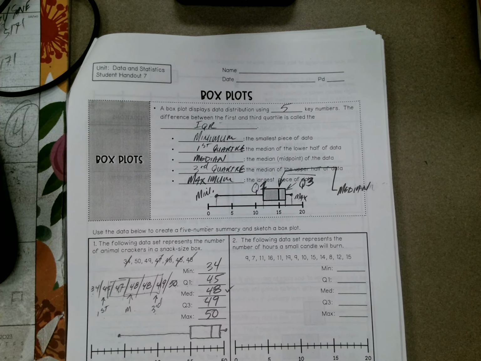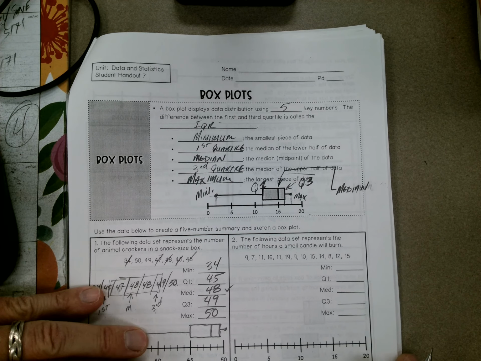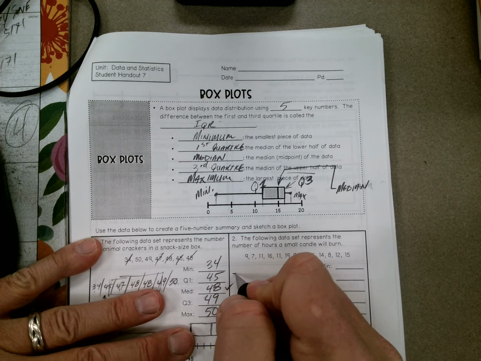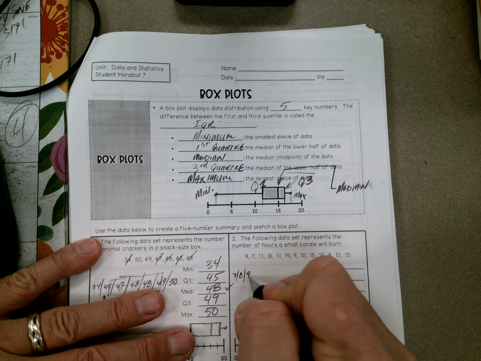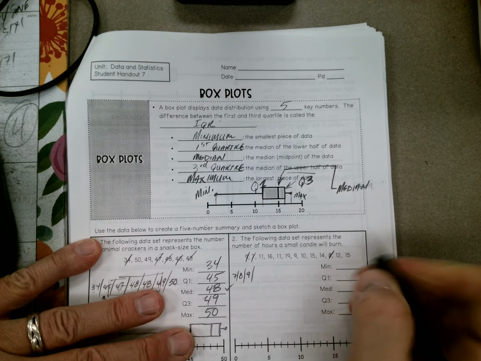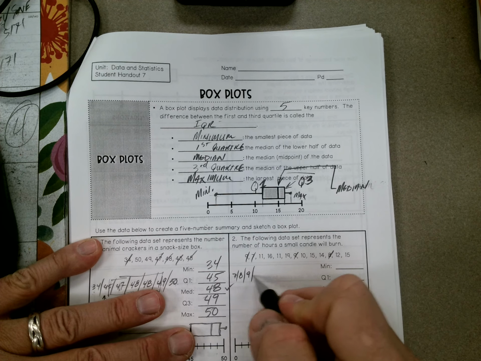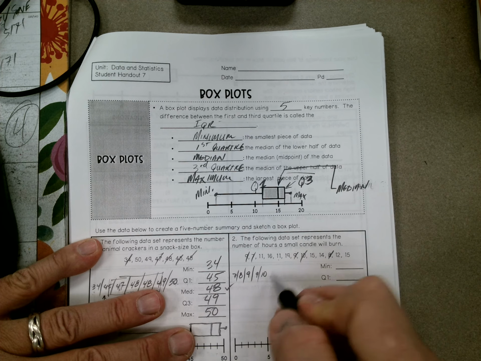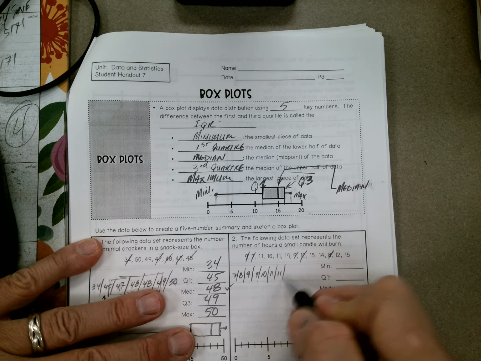Next up is another piece of data. Let's go ahead and design it. We have a 7. We have an 8. We have a 9. Let's get rid of that. Do we have anything else here? Another 9. And I saw a 10. And an 11 and an 11. All right.